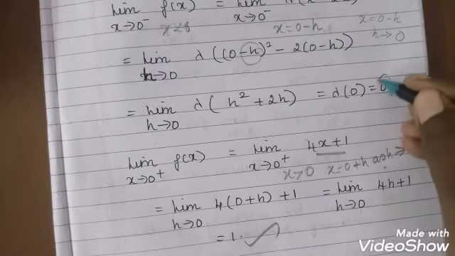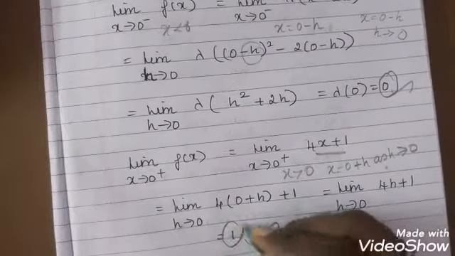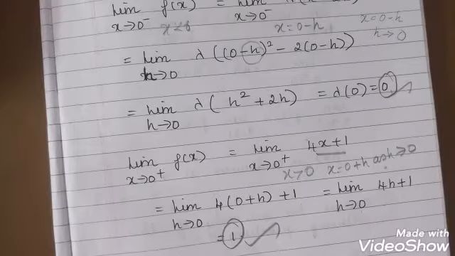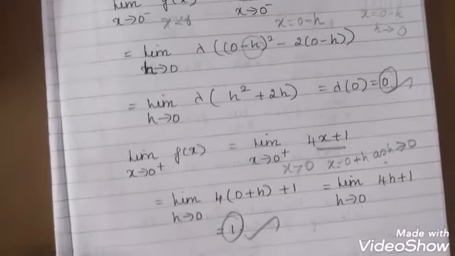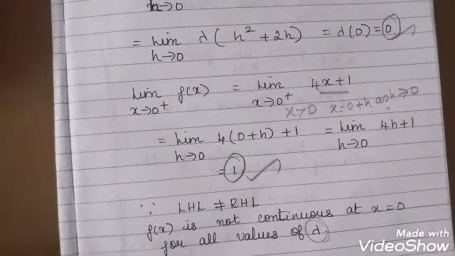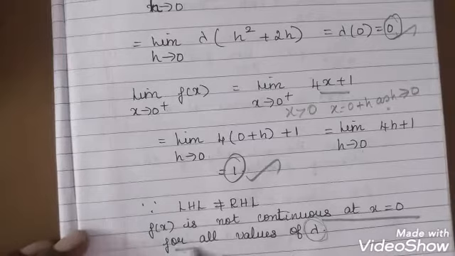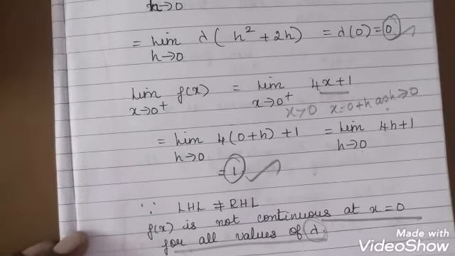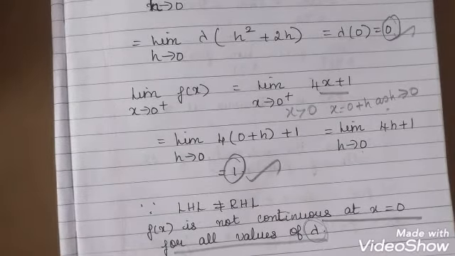So there's a minor problem here. You have this as 0 and this is equal to 1. So here, what can I write here? Your left hand limit is not equal to the right hand limit. So I can say that f of x is not continuous at x equal to 0 for all values of lambda, because I will not be able to find out lambda here for x equal to 0. You understood? So your first part is over.